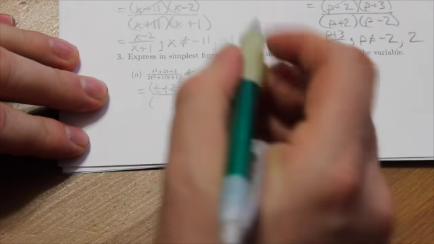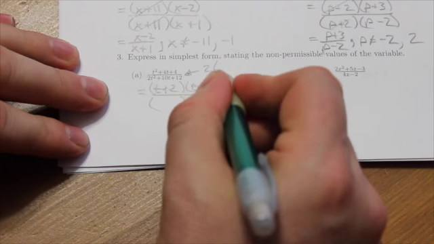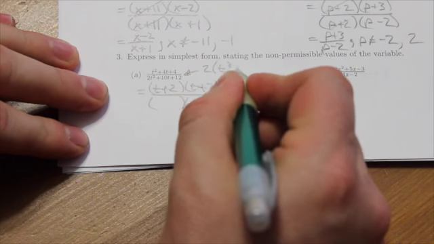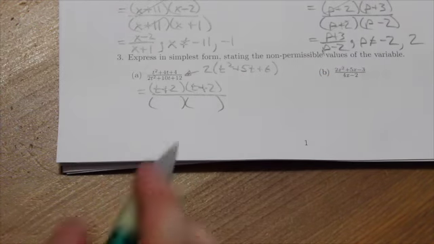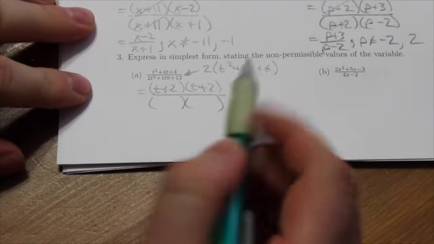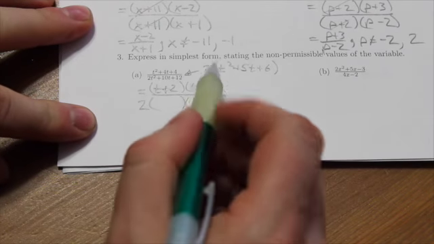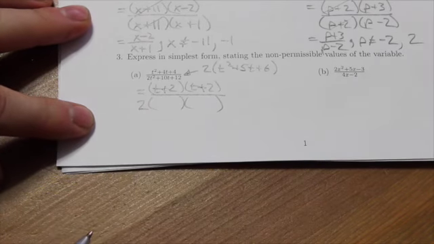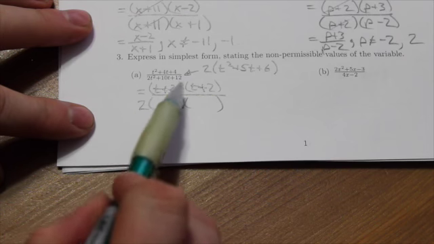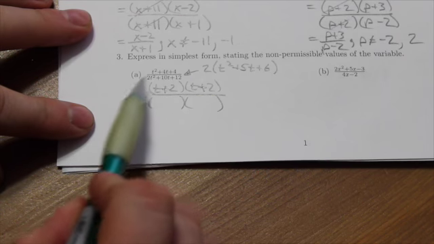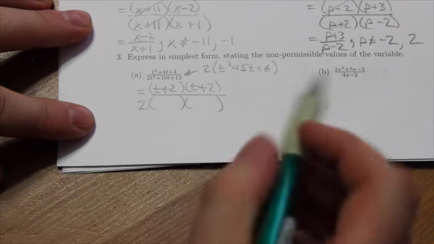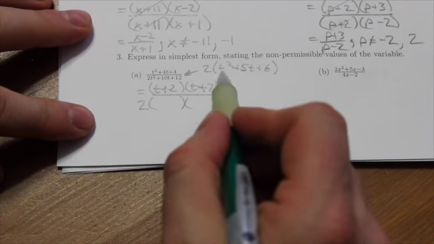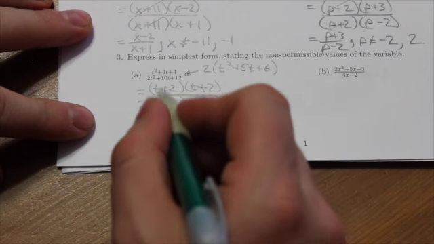So I'm just going to quickly take a look at this. I can take out a 2 here and I'm left with t squared plus 5t plus 6. So now I'm factoring this. I'm going to put that 2, and I really need to remember to put that 2 out front. What I'm trying to do is come up with another representation of this denominator, and it had a 2 in it. So I have to include the 2 out front here. But now I'm just factoring the trinomial t squared plus 5t plus 6.